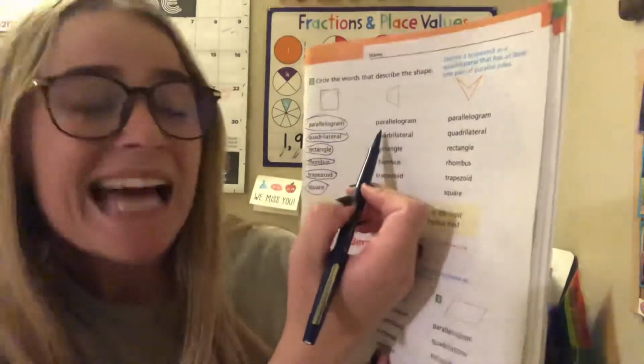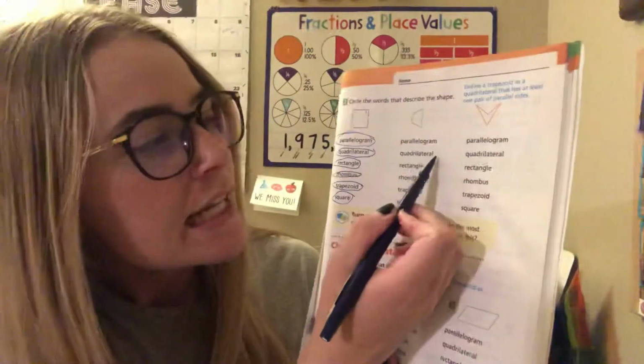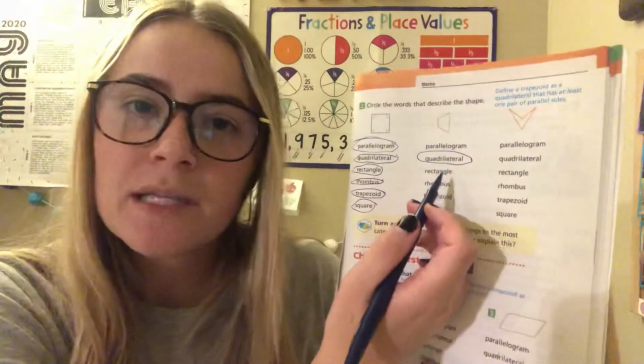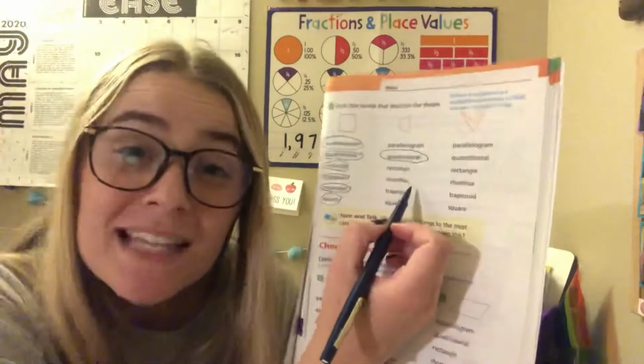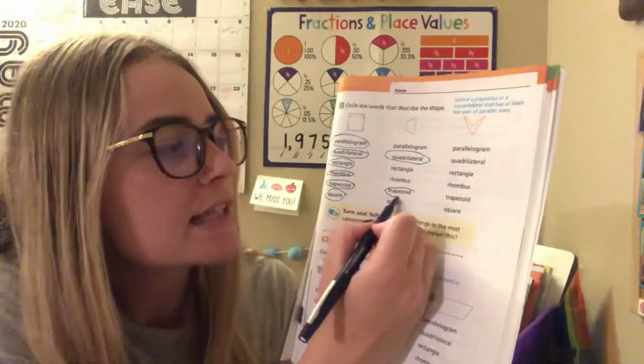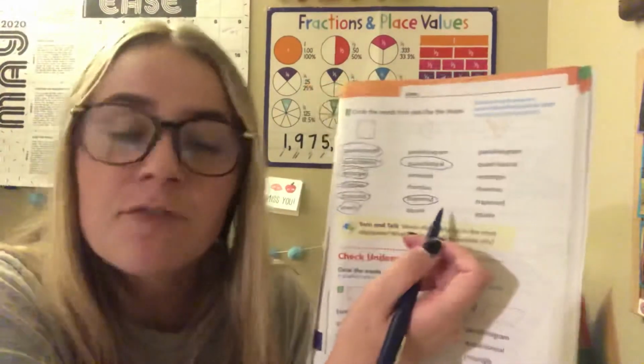This one is not a parallelogram because it only has 1 set of parallel sides. It is a quadrilateral because it has 4 sides and 4 angles. It is not a rectangle because it doesn't have 4 right angles. It is not a rhombus because it doesn't have 4 equal sides. It is a trapezoid because it has at least 1 set of parallel sides. And it is not a square because it does not have 4 right angles or 4 equal sides.